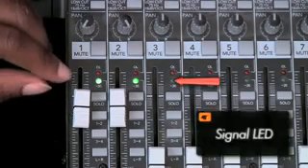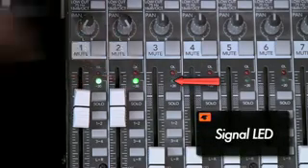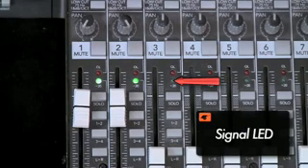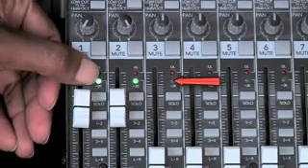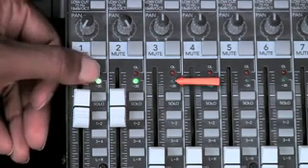Below that you have the signal LED. As you can see, with no signal coming into the mixer, the green LED is not active. As I push the signal up, the LED shows me there's a signal coming through on these 2 channels, but with nothing coming through over here.